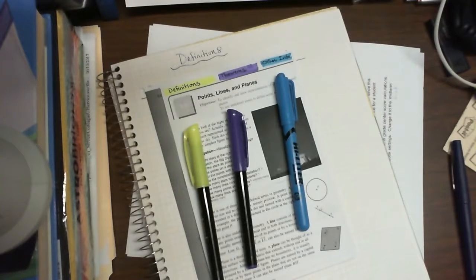The folder that I bought you, the expanding file folder, is to be used for all of your tests and quizzes and reviews and any other papers that you get. And you'll be getting quite a few papers. So that's what that's for, and it should be able to hold all of them. If it doesn't, let me know. I'll tell your mom what to do.